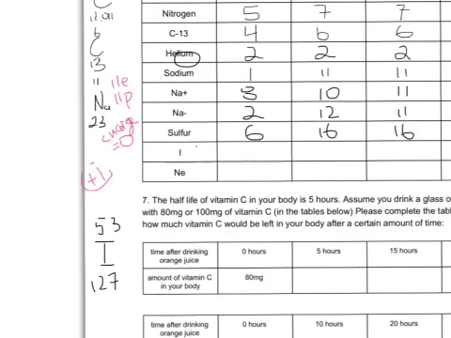So to find the number of neutrons, we're going to do 127 minus 53. That will give us 74. So we're going to have 53 protons, 74 neutrons.